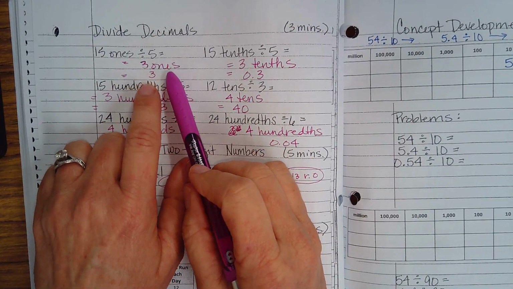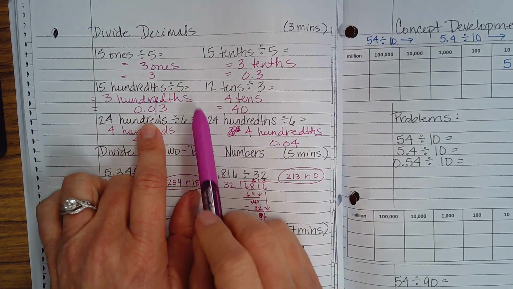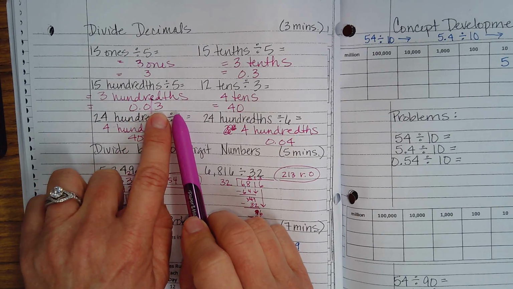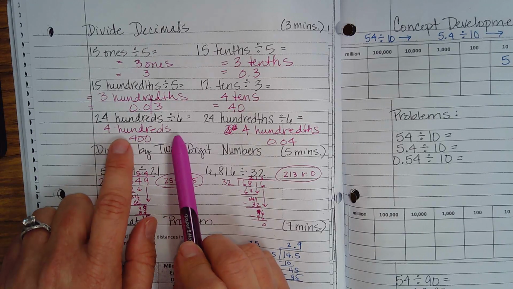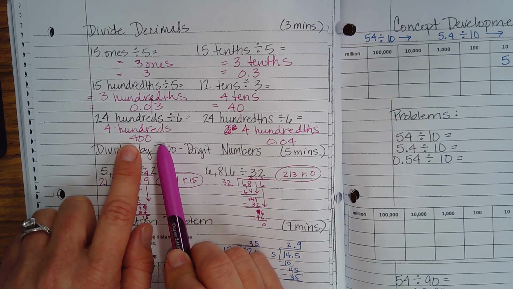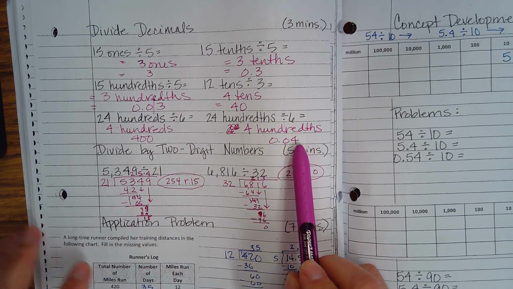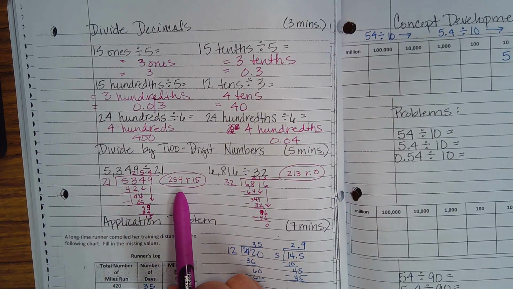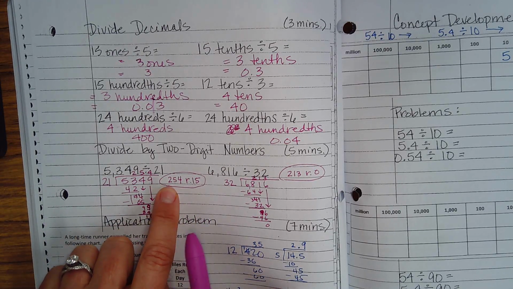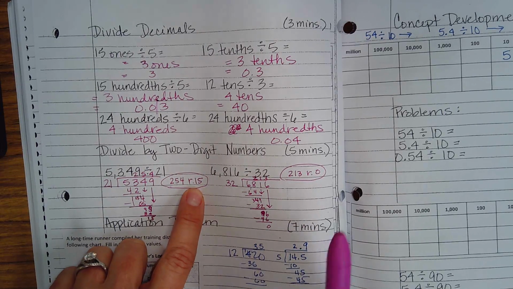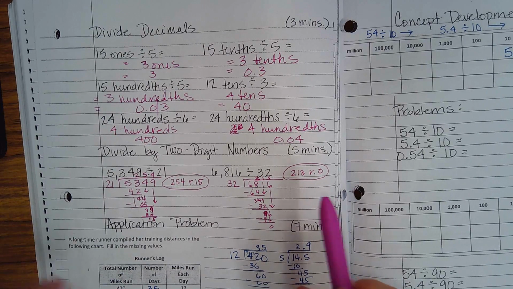Now we have 3 ones, 3. 3 tenths, 0.3. 3 hundredths, 0.03. 4 tenths, 40. 4 hundredths, 400. 4 hundredths, 0.04. Then divide by 2-digit numbers. So your answer is 254, remainder 15. Then over here, 213, remainder 0.